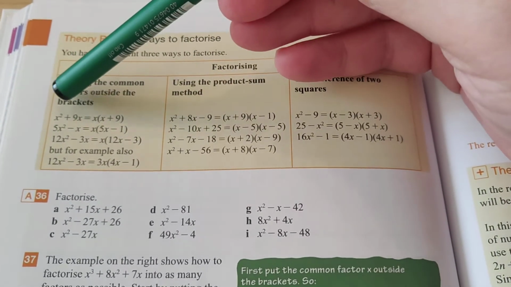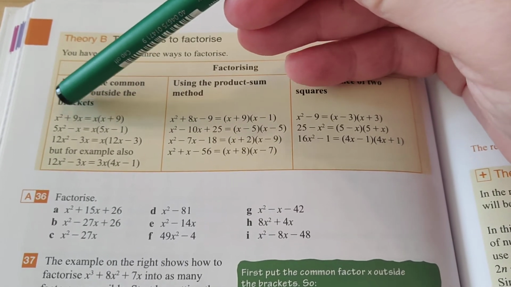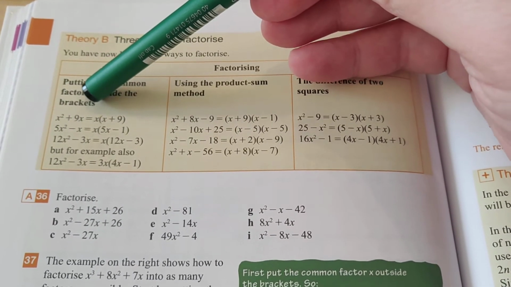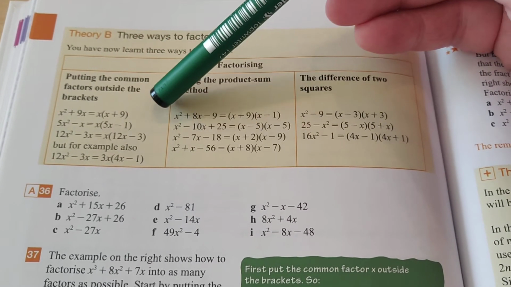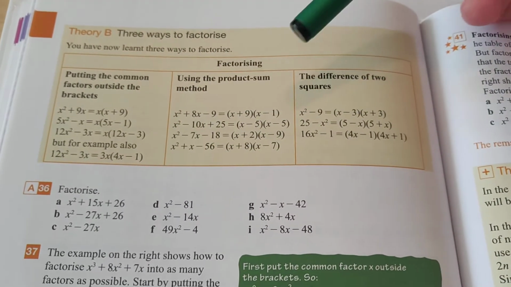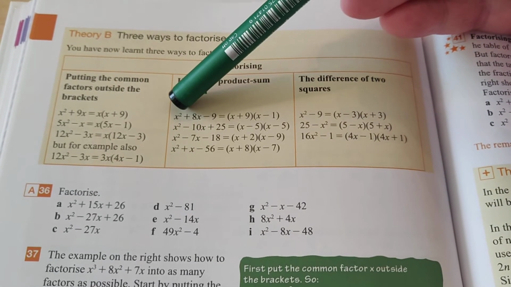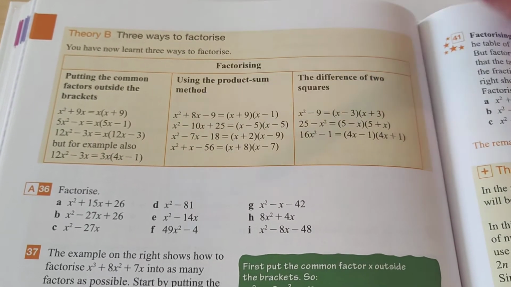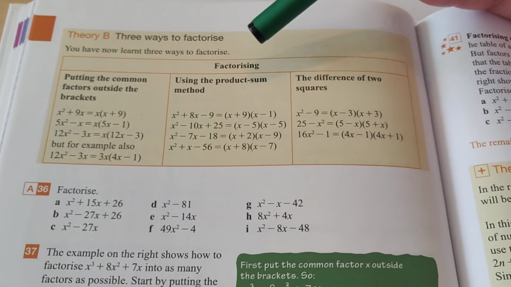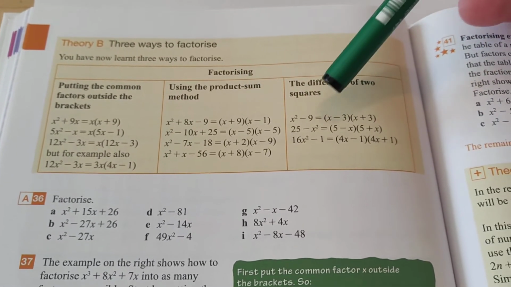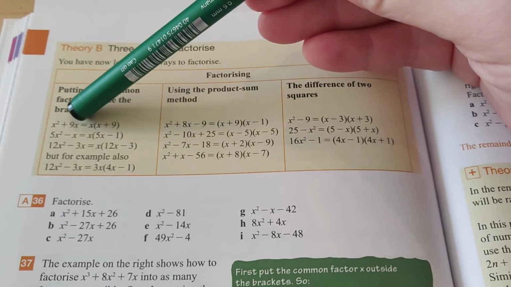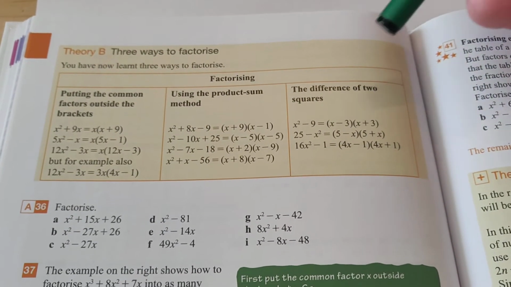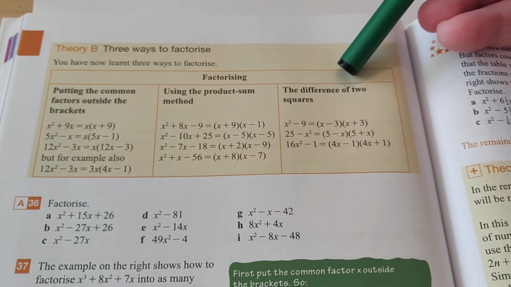So sometimes, and please notice this, here you see two different things, right? X squared plus 9x. Then you factorize it by putting the common factor outside the brackets. So here are a couple of examples. Sometimes you see three things, x squared, x, and a normal number. And then you use the product sum method. And sometimes you see x squared and a normal number, so not an x. Here there was an x, but here there's not. And then you use this, the difference of two squares.